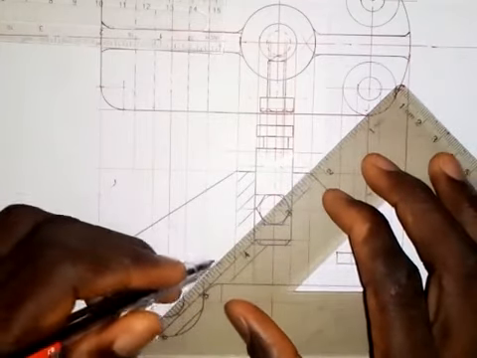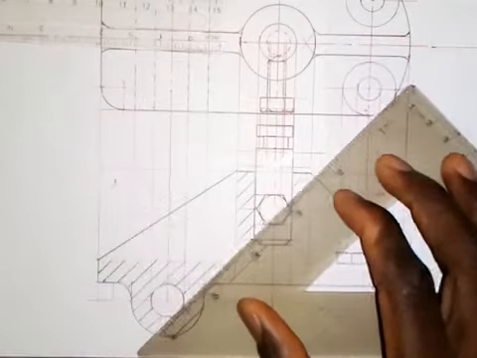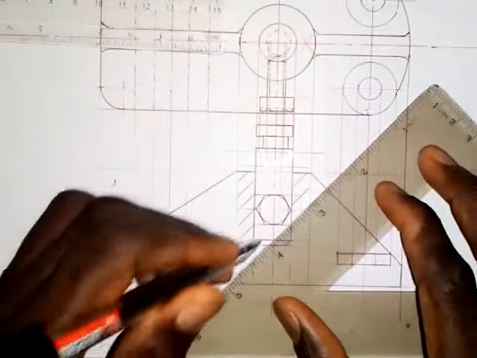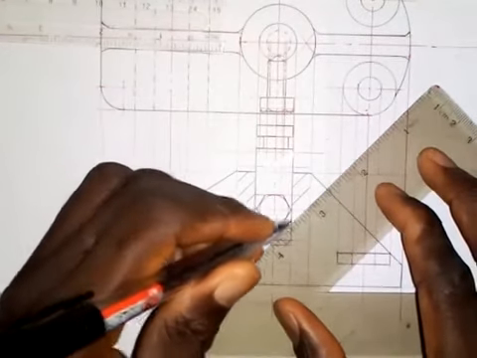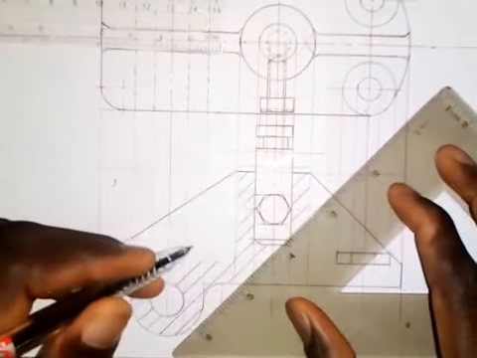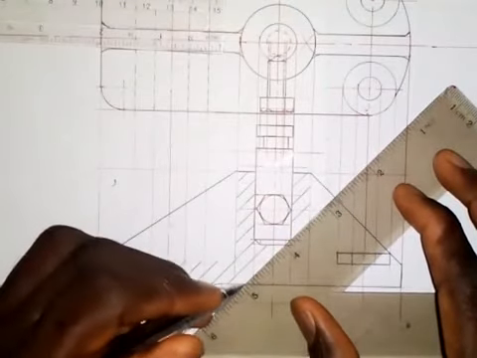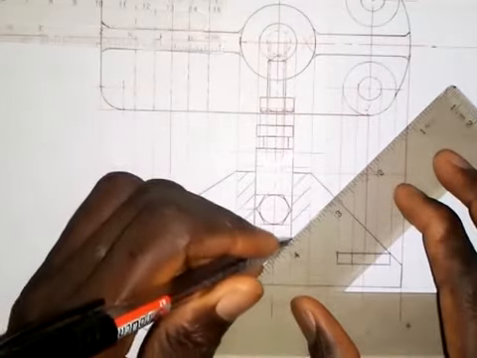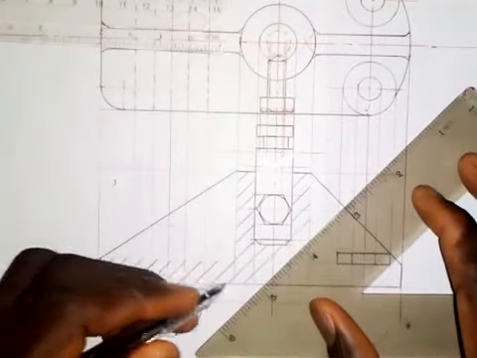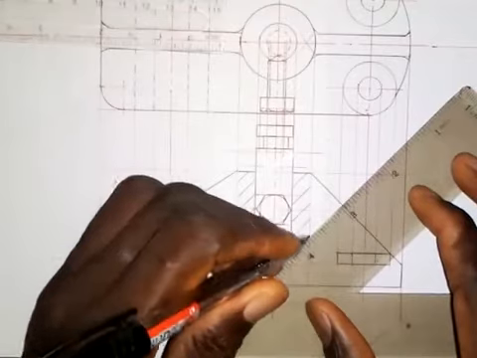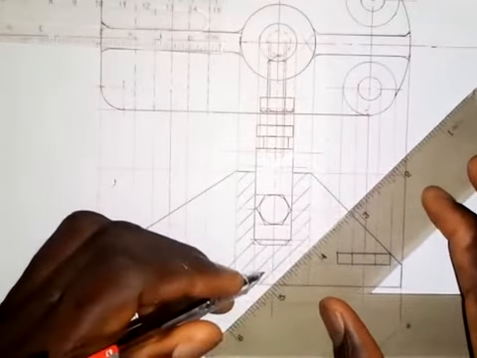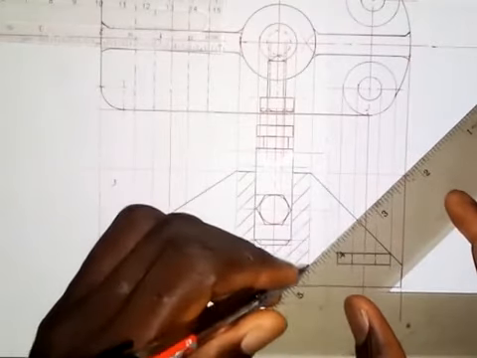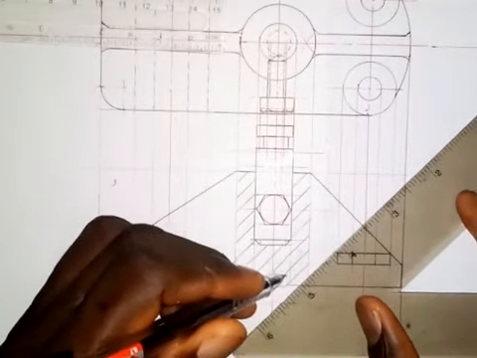Also need to come back here. Alright, so we're almost done with this part.